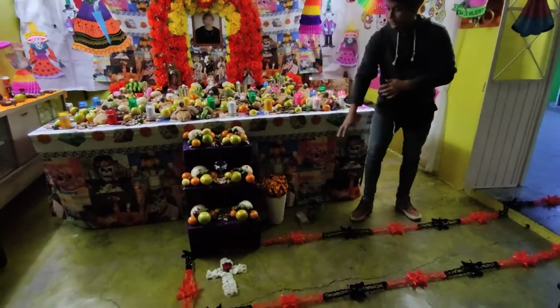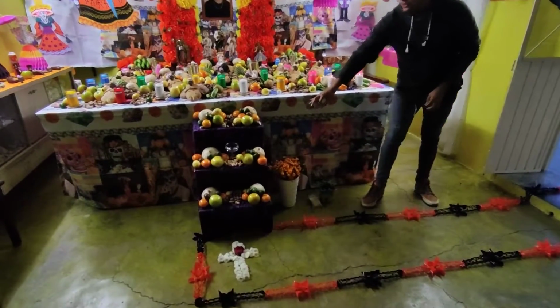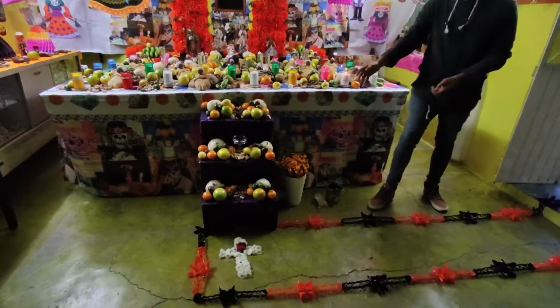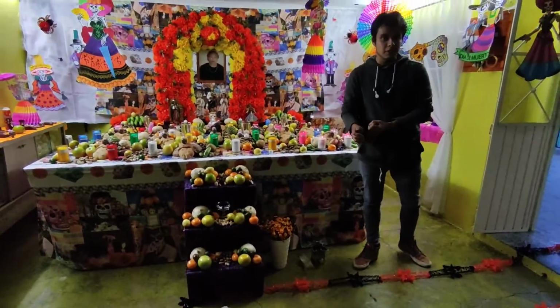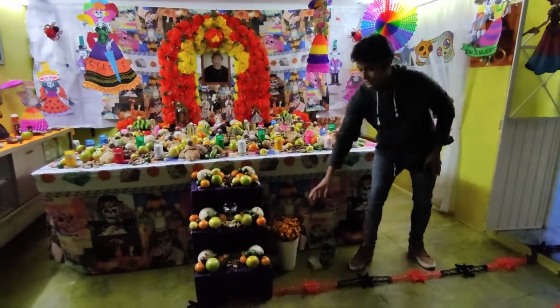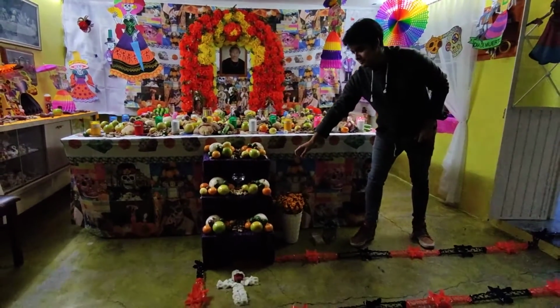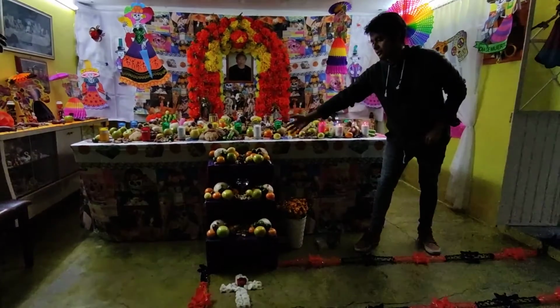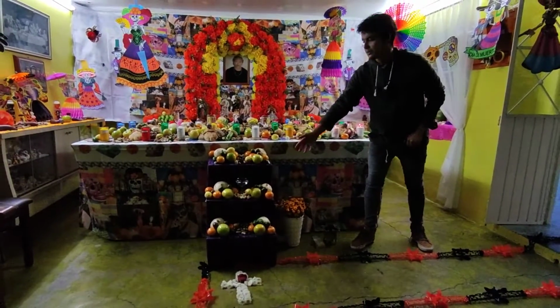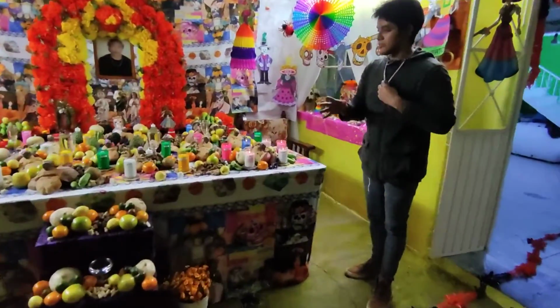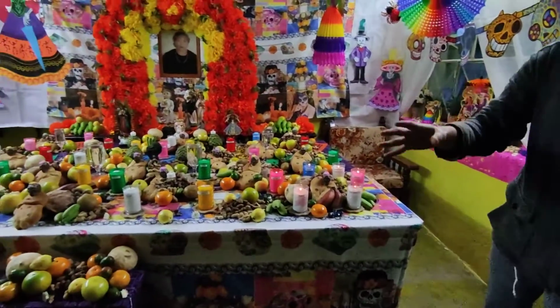Here, for example, we have three stairs. Each one symbolizes one cycle of life, starting with childhood, then when you're a teenager, and when you're an adult, an old man. Okay. So come, Paloma. We have more basic elements over here.